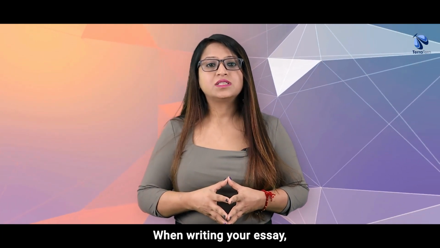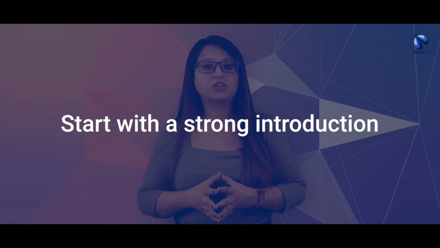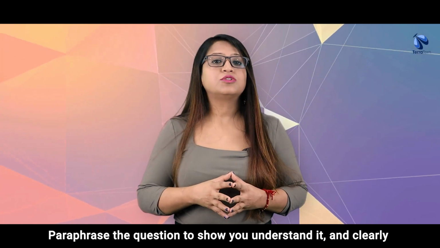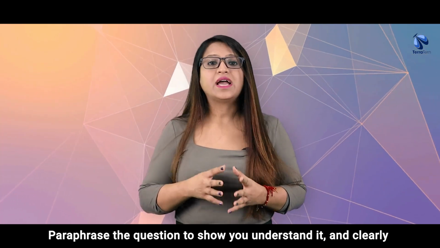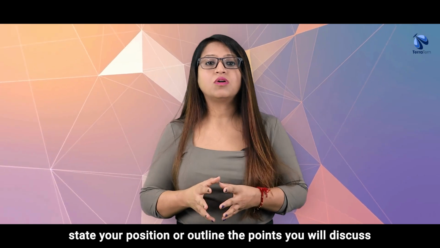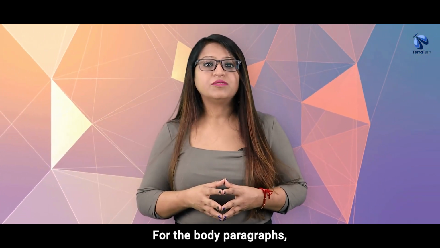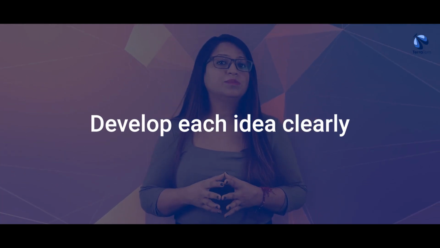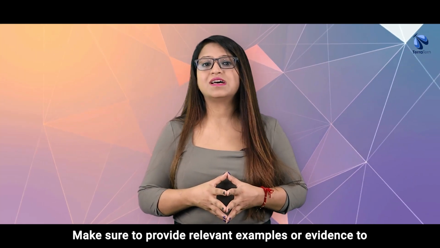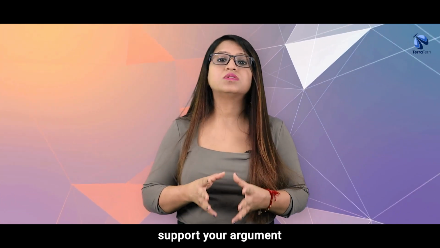When writing your essay, start with a strong introduction. Paraphrase the question to show you understand it and clearly state your position or outline the points you will discuss. For the body paragraphs, develop each idea clearly. Make sure to provide relevant examples or evidence to support your argument.